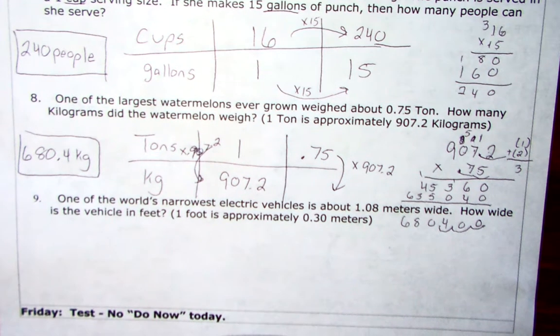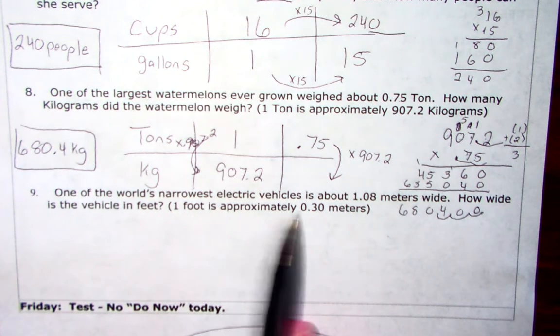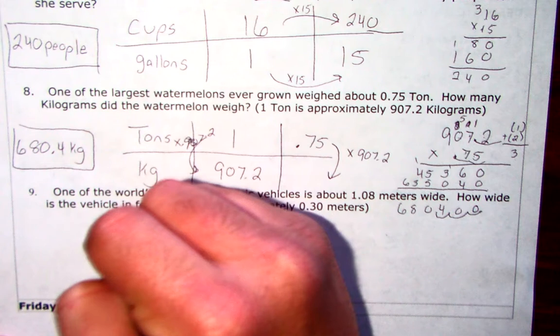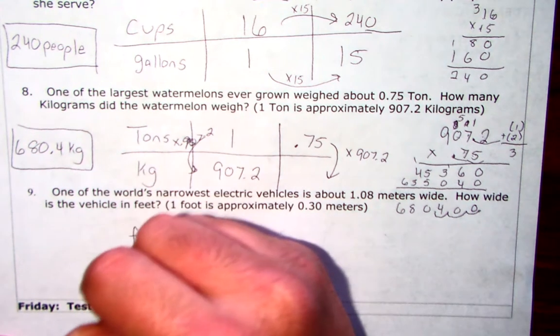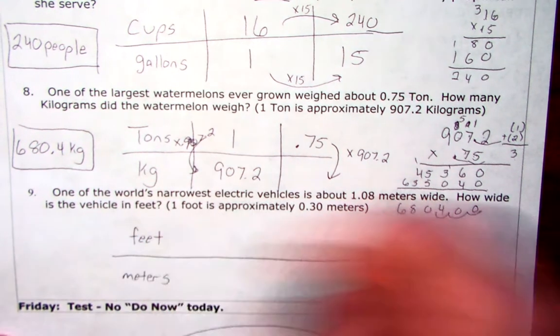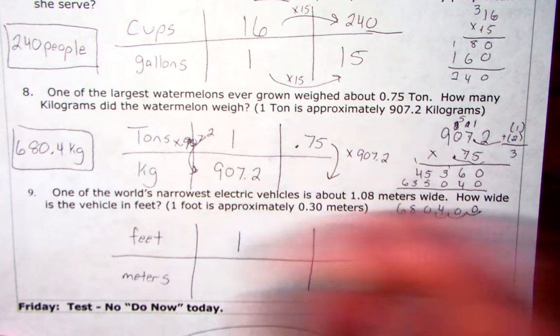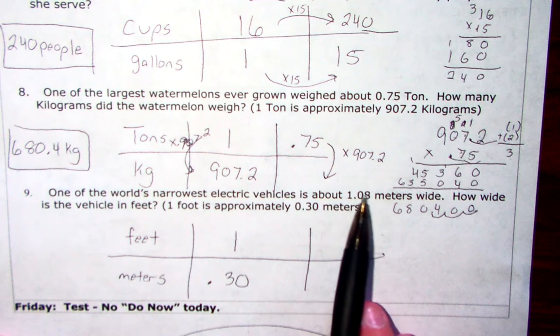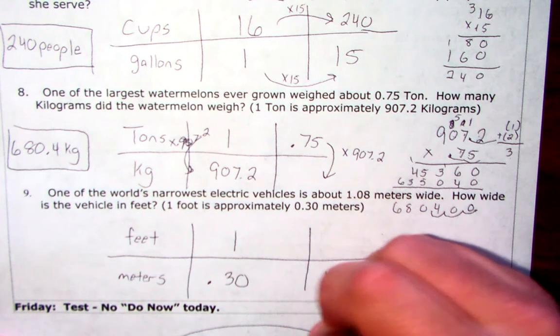And now let's look at number 9, the last one. One of the world's narrowest electric vehicles is about 1.08 meters wide. How wide is the vehicle in feet? It gives us our nice little conversion here. 1 foot is approximately 0.30 meters. So here we go. We have feet and we have meters. 1 foot is 0.30 meters. Well, we're going 1.08 meters.